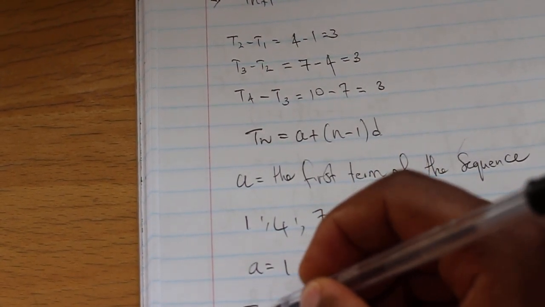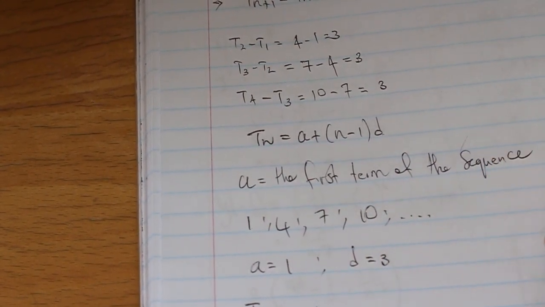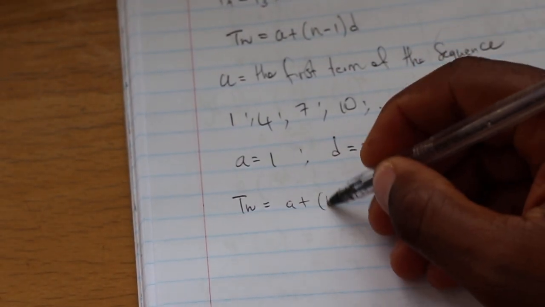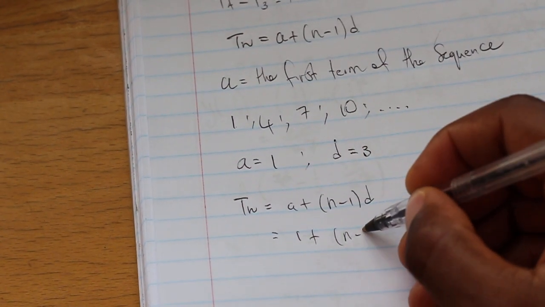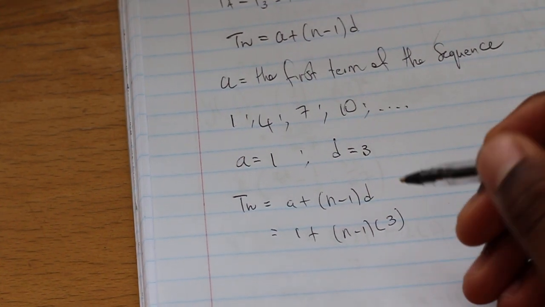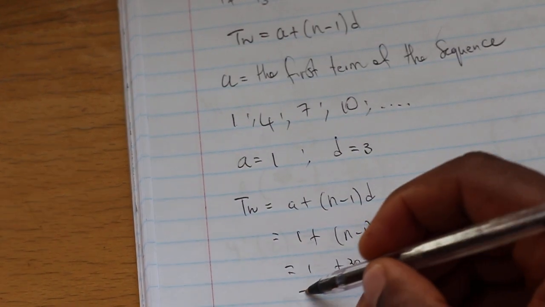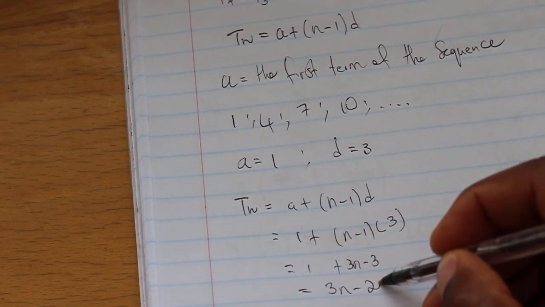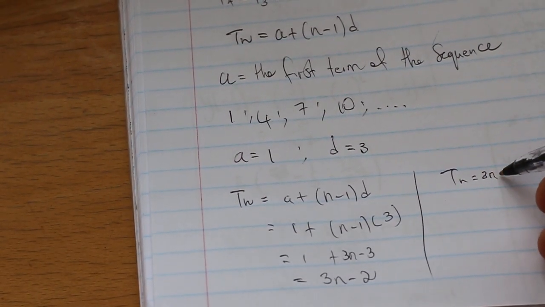Okay, so Tn is equal to A plus (n minus 1) D. So let's substitute A, which is 1. Let's substitute the D, which is 3. So this becomes 1 plus 3n minus 3. So our answer is 3n minus 2. Alright, so Tn is equal to 3n minus 2.